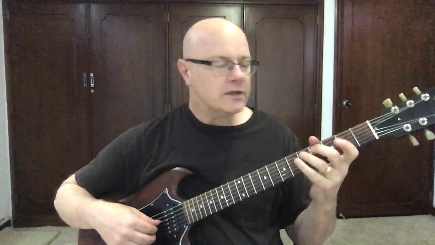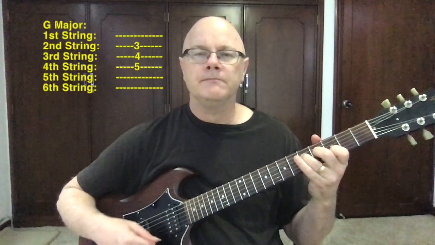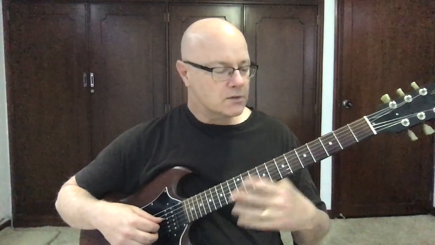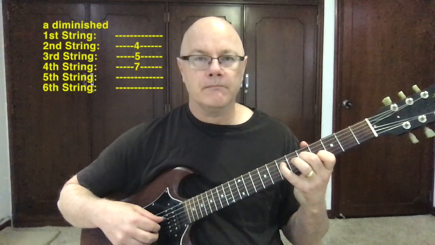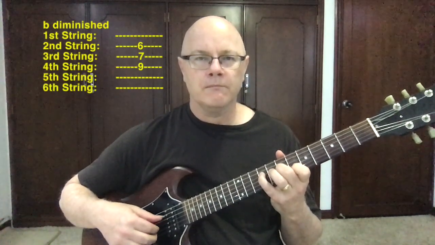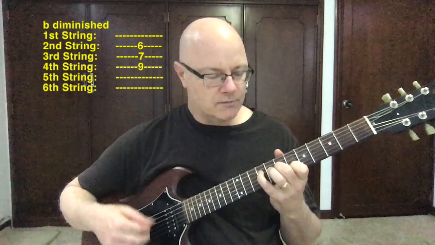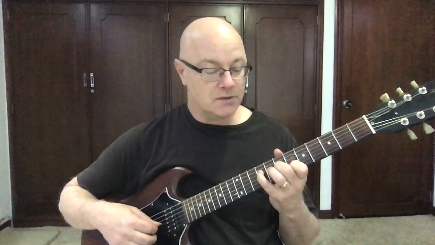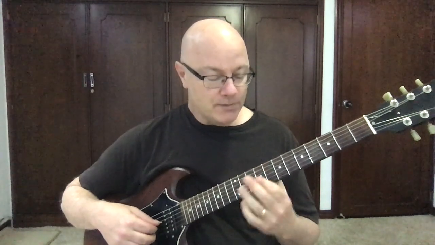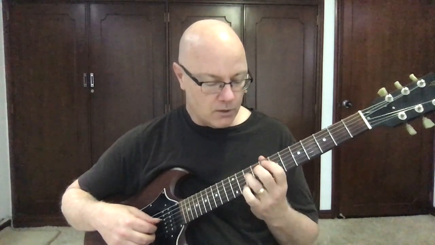The next chord we have is a G major chord, the fifth chord, or the 5 chord. The next chord we have is a diminished chord. The next chord we have is a B diminished chord. It's a nice chord because it's really hinting at wanting to resolve, and so we will resolve it back to the C minor chord.